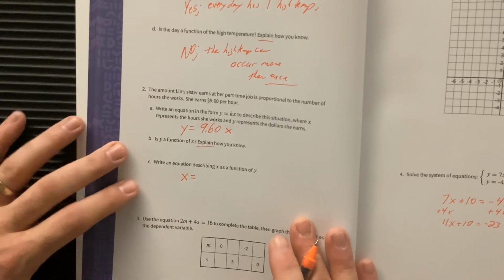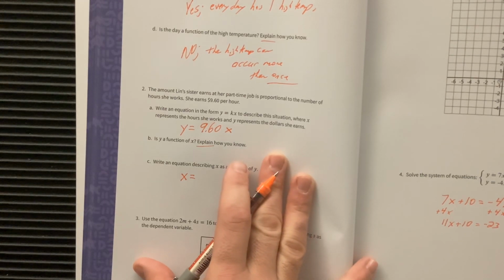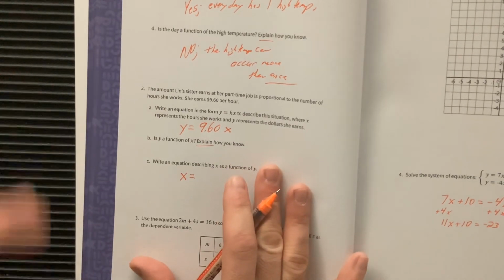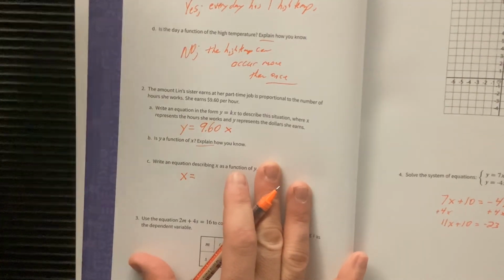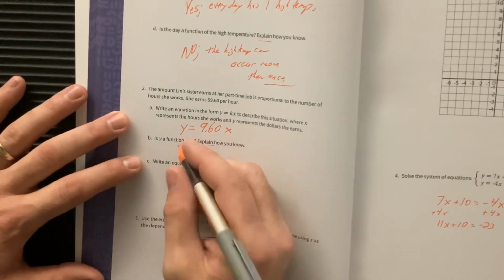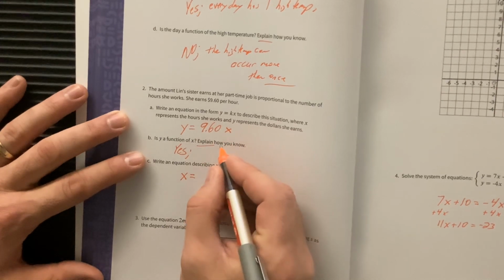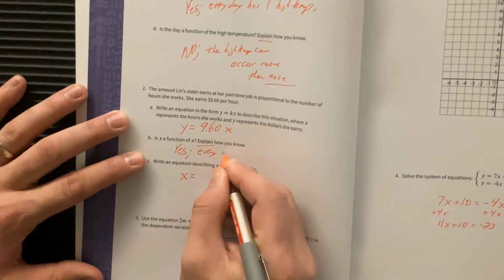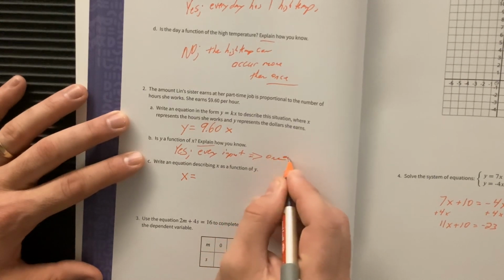Is Y a function of X? So that means every time I work a certain number of hours, it's going to produce the same amount of money. So if I work 5 hours this week, I'm going to get paid the same as if I work 5 hours next week. Is that true? Yeah. Should be, because I make $9.60 an hour. Every input has one output.